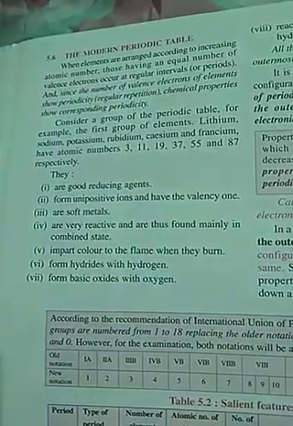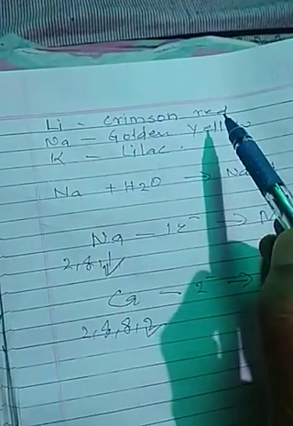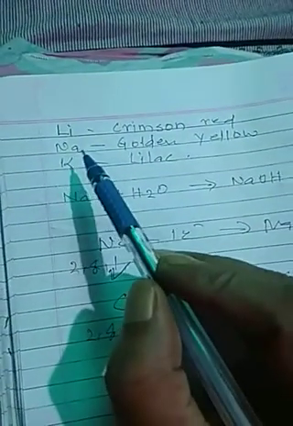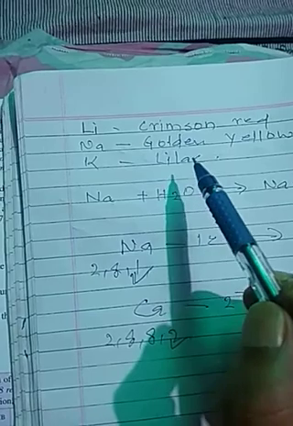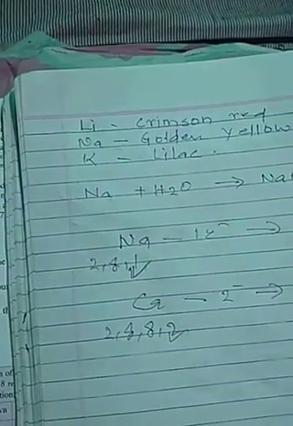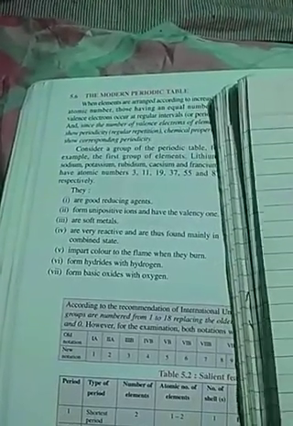They show different colors when they burn, that is, in the flame. For example, when lithium is burned, it shows crimson red color. When sodium is burned, it shows golden yellow color. When potassium is burned, it shows lilac color. These elements impart different colors to the flame when they are burnt.